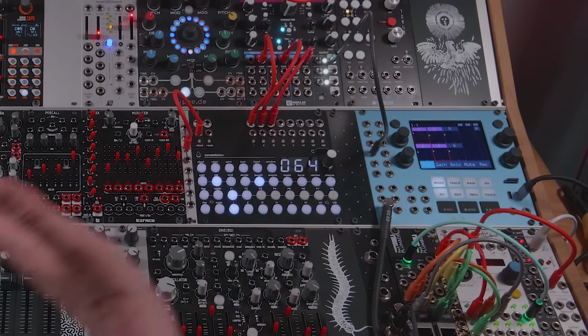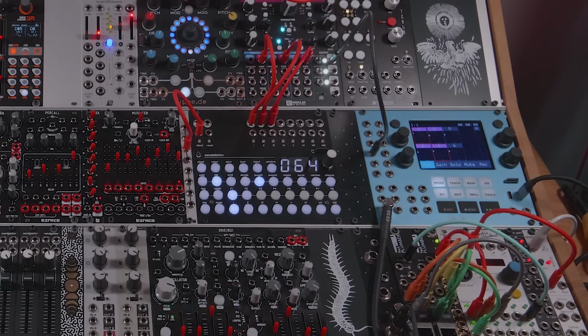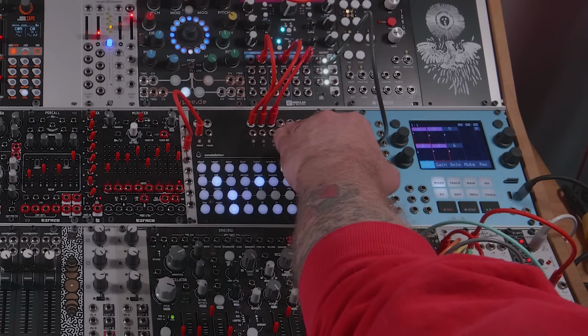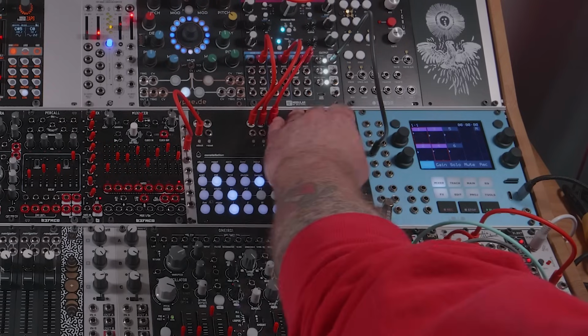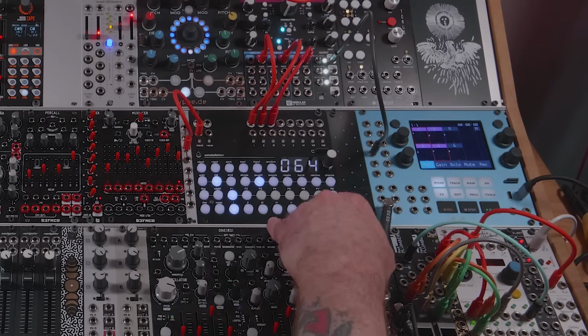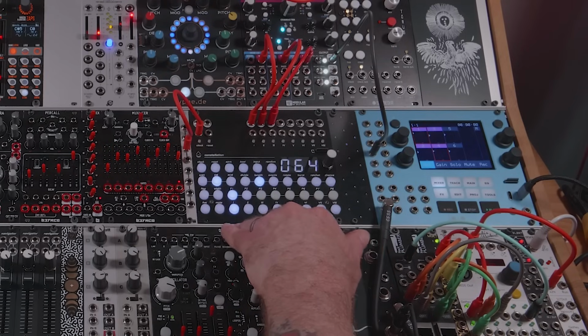Now, I have some other things that can create gates in here. The XP32 has become one of my favorite ones, but this is my workhouse gate. Workhouse. I keep on saying workhorse, and then I said workhouse. This little baby right here is my number one gate sequencer. More than Metron, more than anything else.